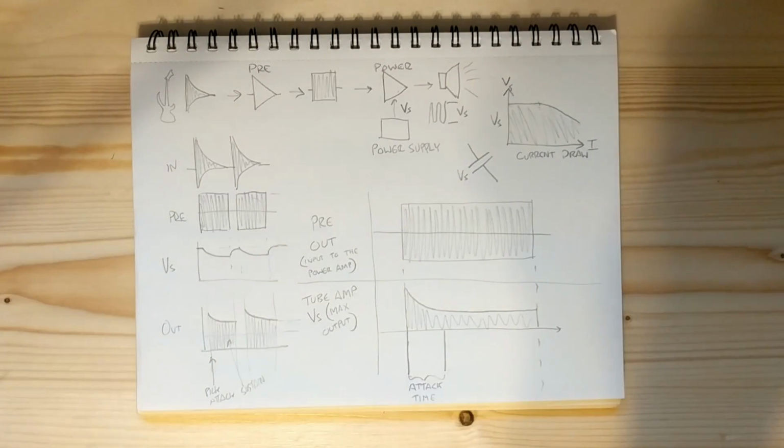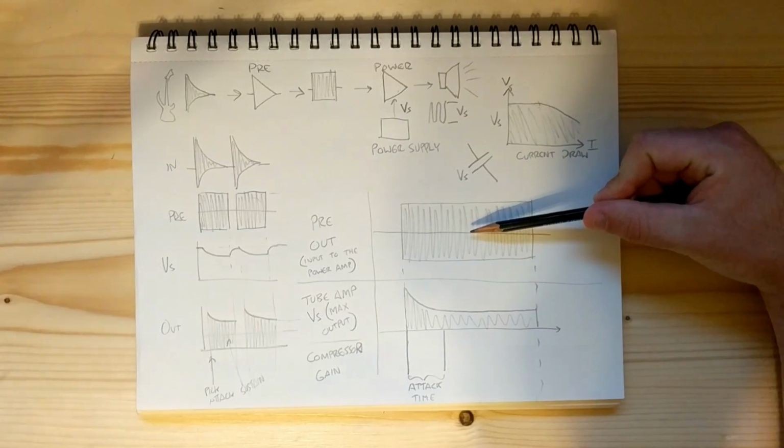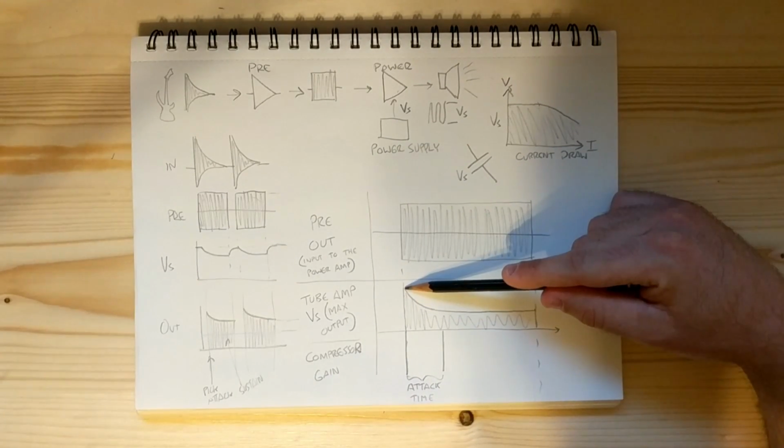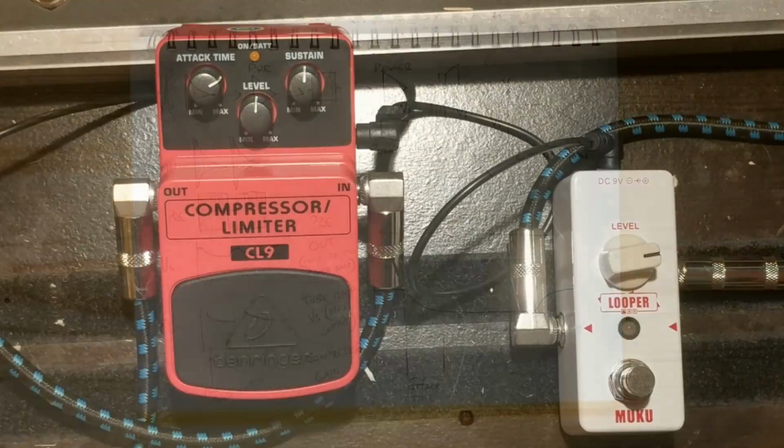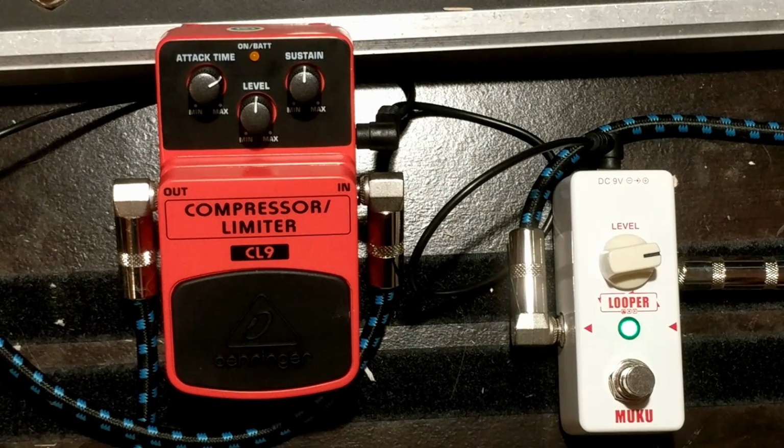And lo and behold, this is exactly what a compressor in the effects loop does. Because basically the signal coming out of your preamp, when it hits your compressor, the compressor will start ducking its gain, so we can achieve the same thing using a compressor as we can cranking up a tube amp to maximum volume. Pretty cool, huh? So let's talk about dialing this in.